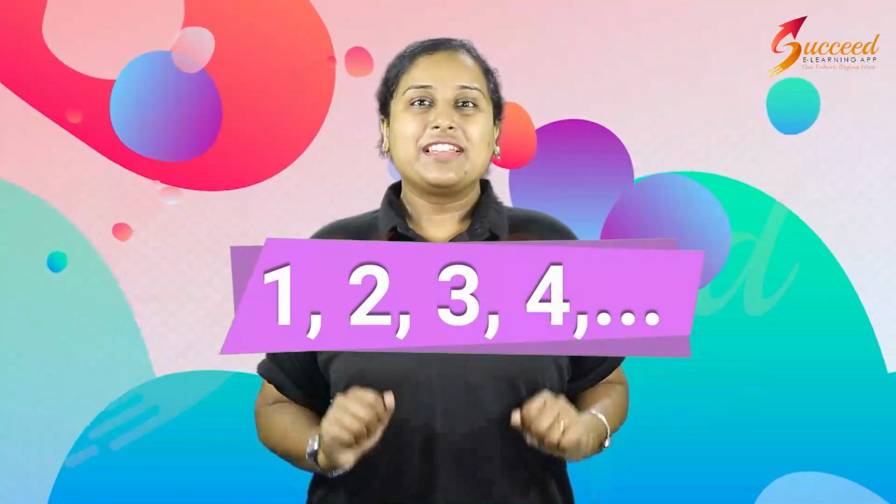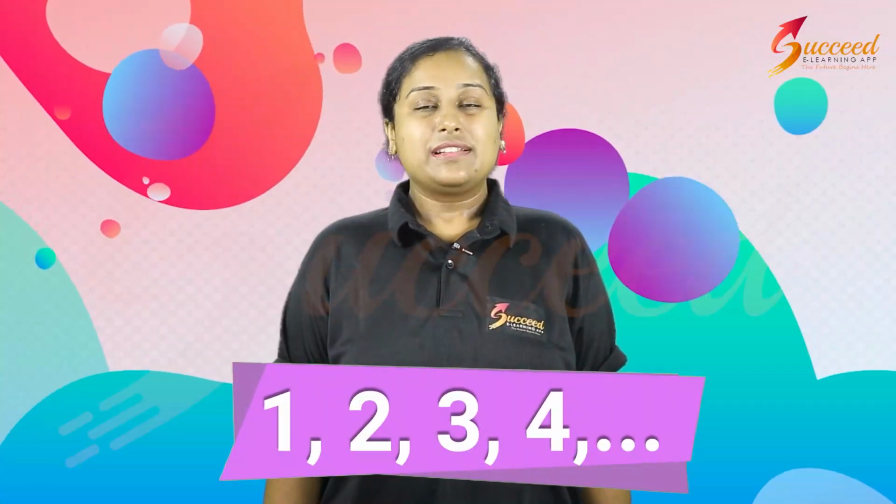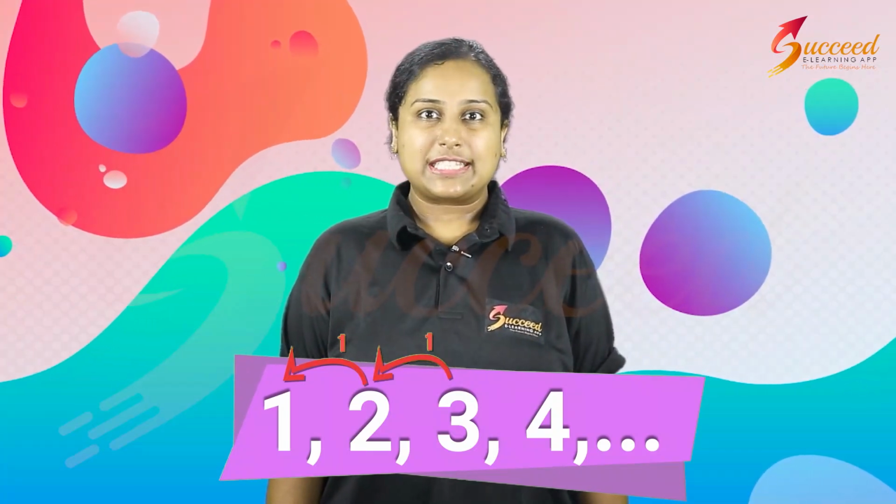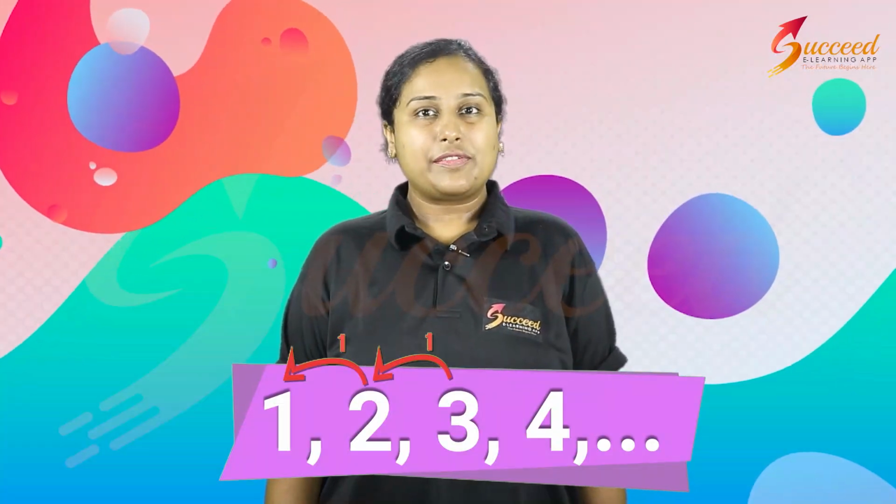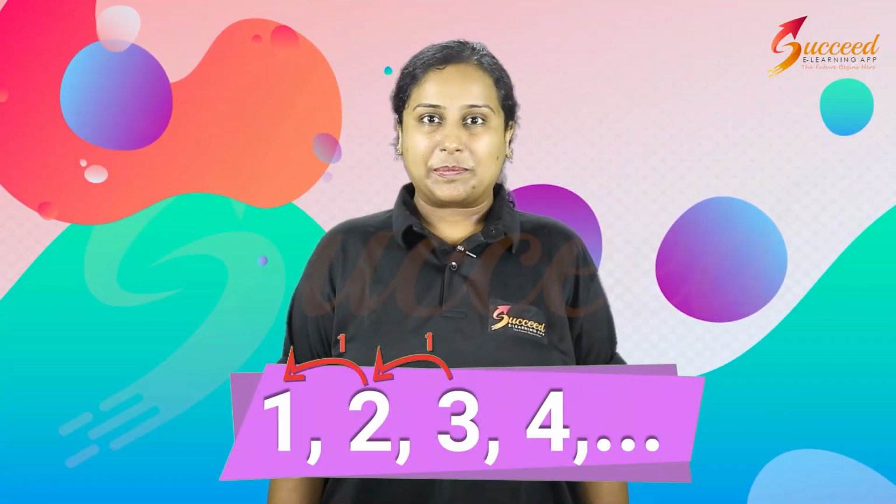Now let us consider the first example. Here the difference between the first and the second term is 1. The difference between second and third term is also 1 and it continues throughout the series. So the difference between every preceding number is 1.